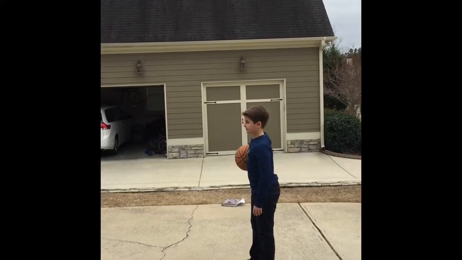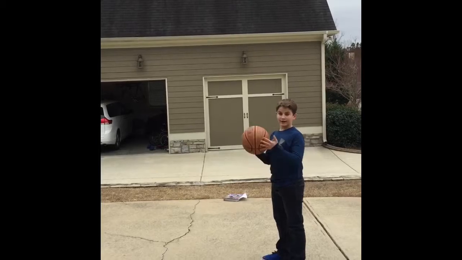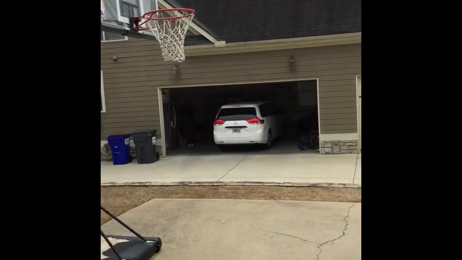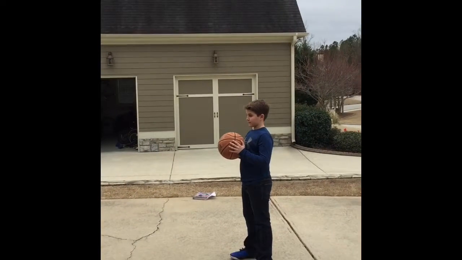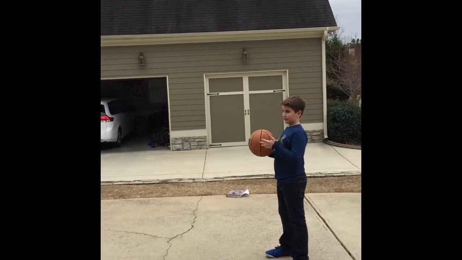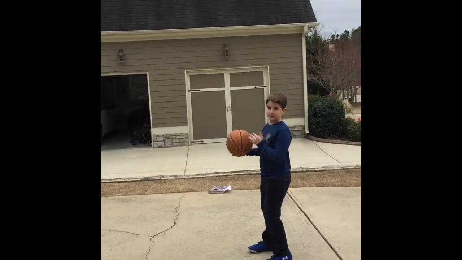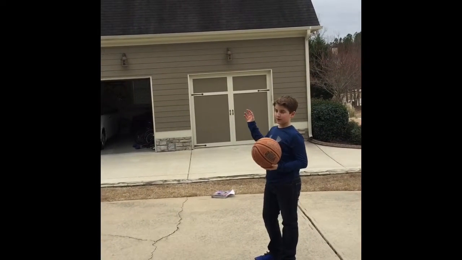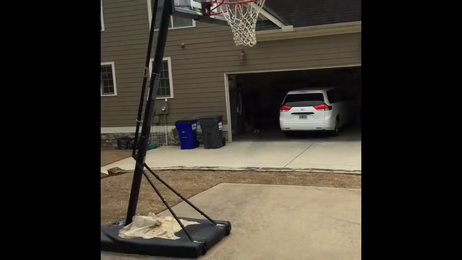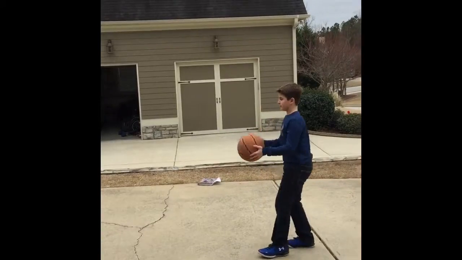Here's an example. You see, I have a basketball here, and there is a basketball goal there. Now, I'm going to exert a force on this basketball goal by throwing a ball at it. Once I throw this ball onto the basketball goal, it will exert a force back to me, causing it to bounce back. Observe.